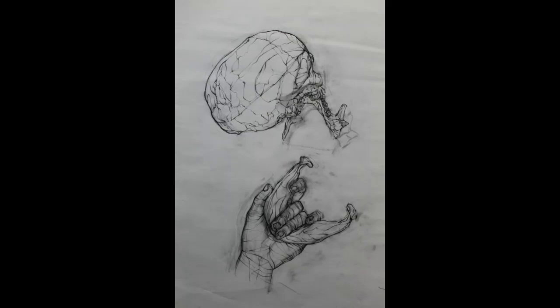So these are some great examples of contour that I want you guys to be aware of.